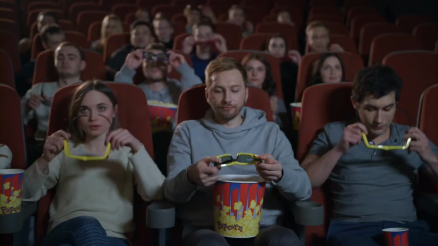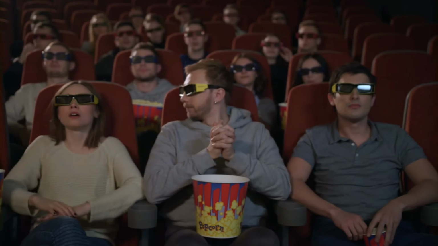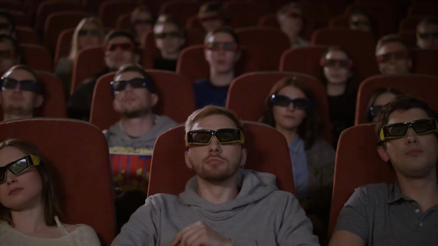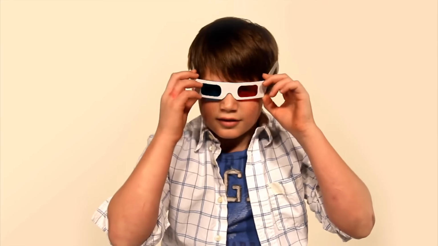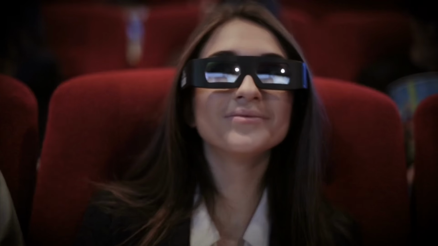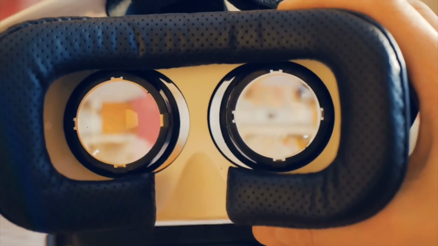Other ways to view stereoscopic content, like movies and videos, involved the use of specialized glasses. These needed a way to separate the video viewed by each eye. This was accomplished using different methods, like the anaglyph method and polarized method. Some 3D viewers use motorized shutters that move really fast, covering each eye's field of view in rapid succession.